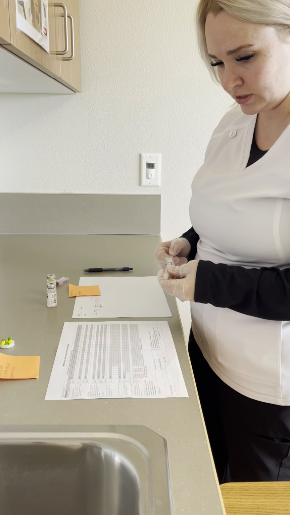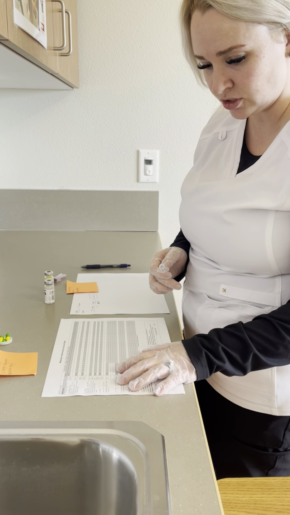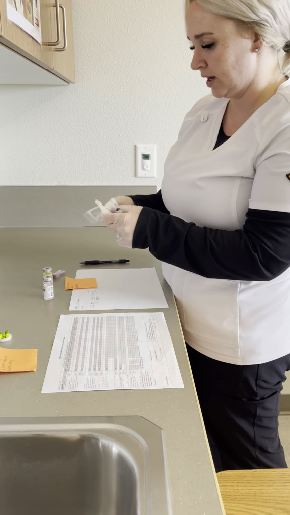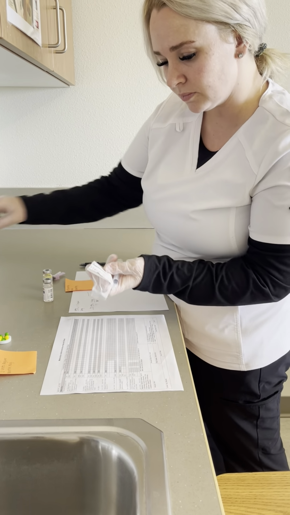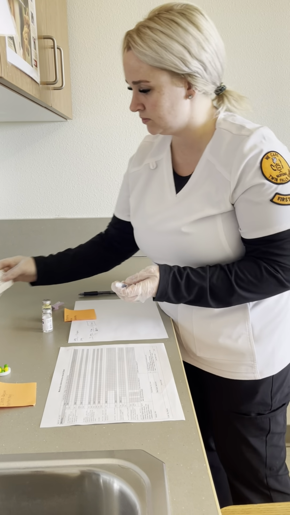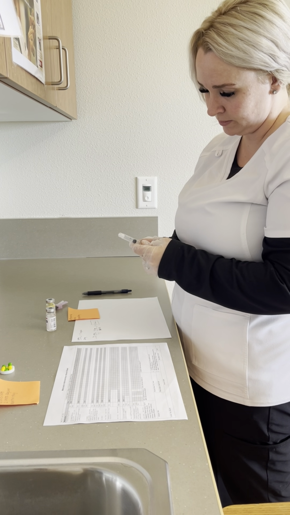The insulin will be subcutaneous and this medication is going to be intramuscular. And so we do have a needle that's 22 gauge and 1.5 inches long. So 2.1 is how much air we're going to put in.